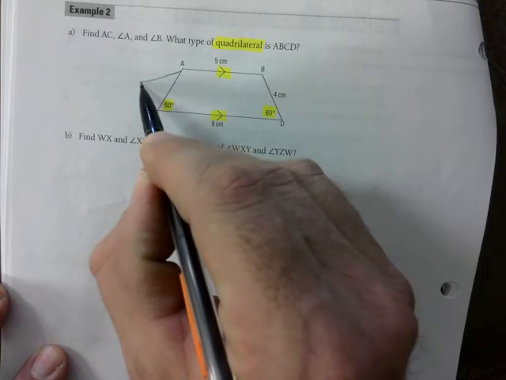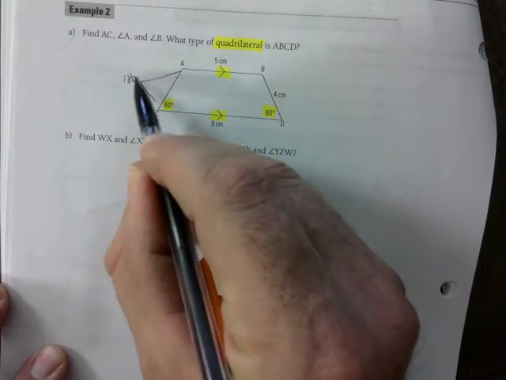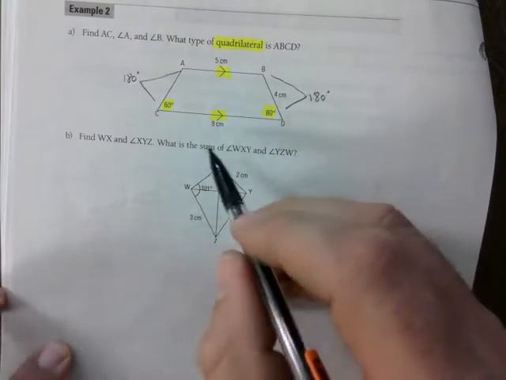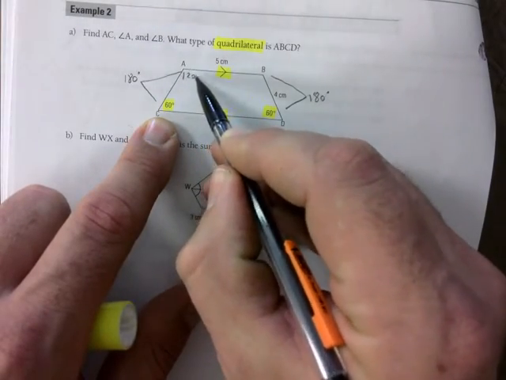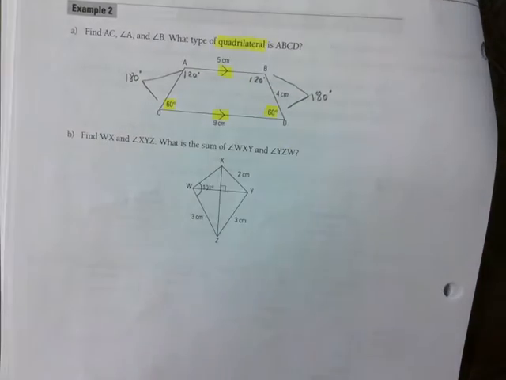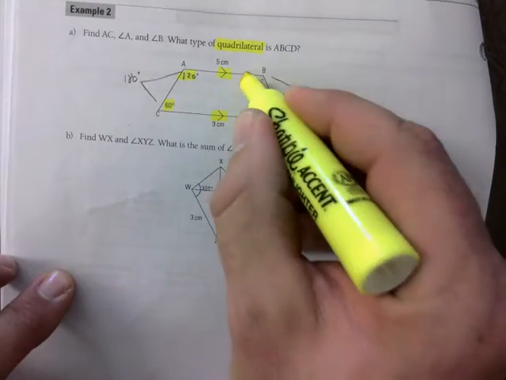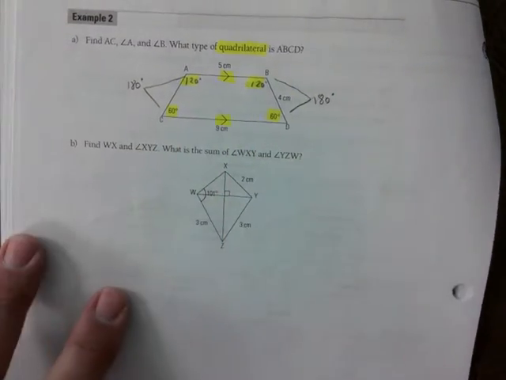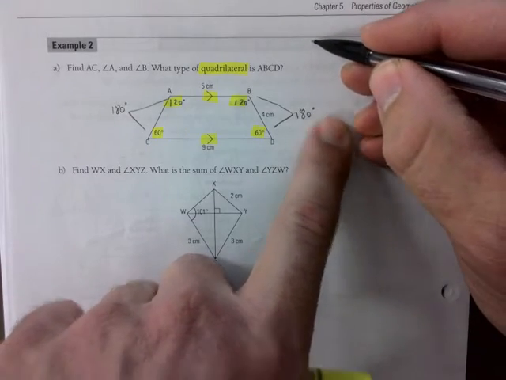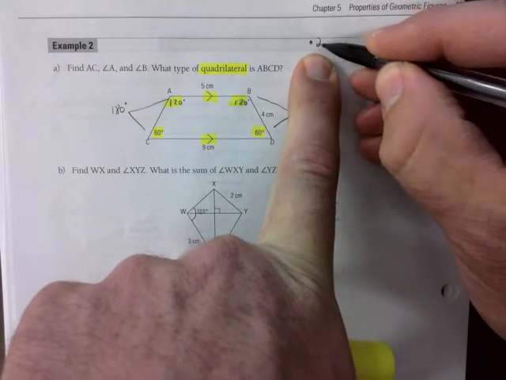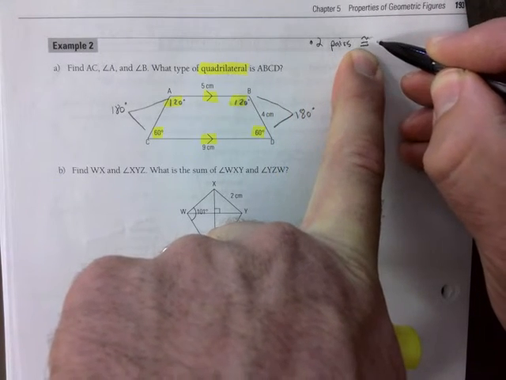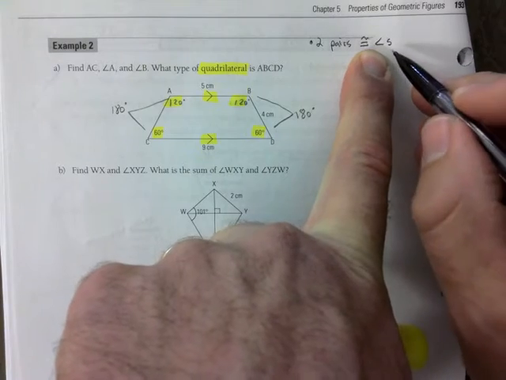Let's go ahead, and this has to be 180. These two have to be 180 also. Be careful with that, right? So we know this is 120 and this is also 120. So we do have two pairs of congruent angles. So let's make that statement here. Two pairs of congruent angles right there.